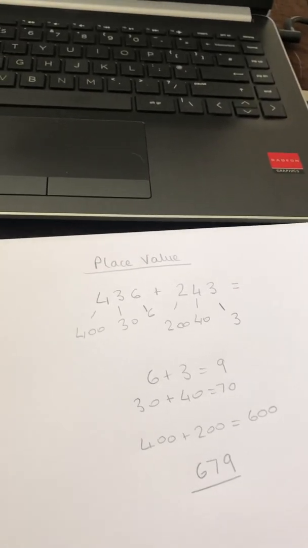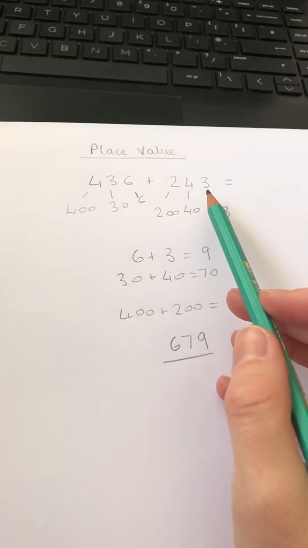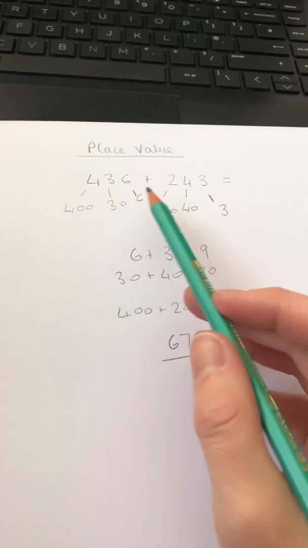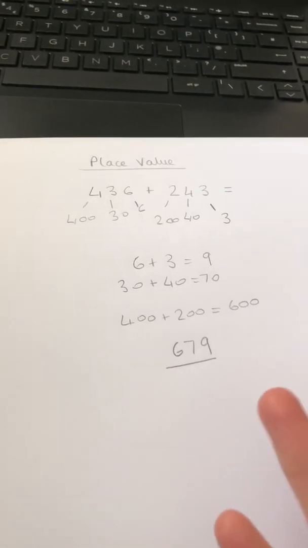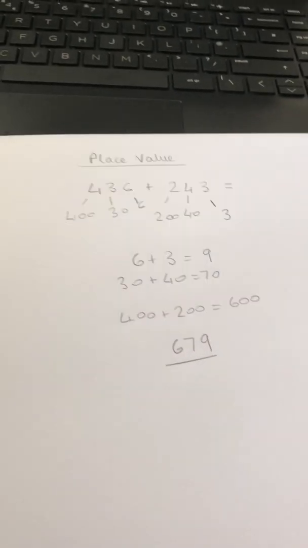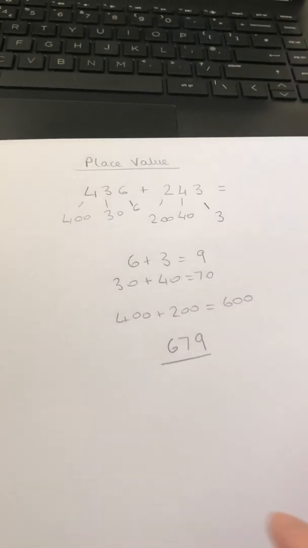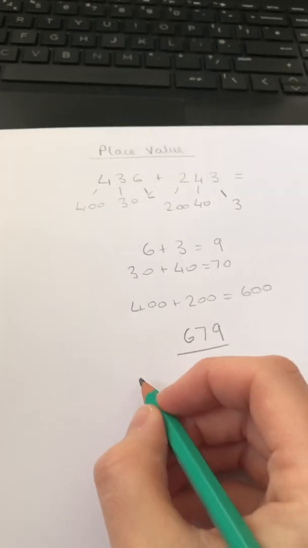Now it does get a bit more difficult if, say, your units or your tens or your hundreds carry into the next value. So if your units add up to more than the units and carry into the tens, you just need to be more aware of what you're adding together when you're bringing your number back. Okay, so let's try one just to see.